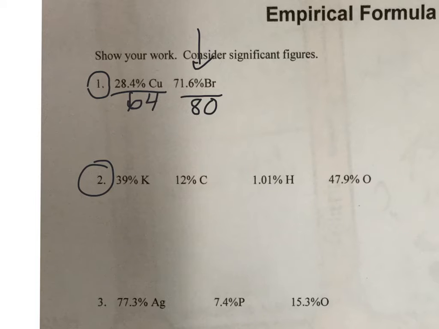28.4 divided by 64, how many significant figures do you have to give me? 3. Okay, so what are they? What was that? What are your 3 sig figs? 0.443. So we can round that off to 0.444, right? Okay, so that's 0.444.